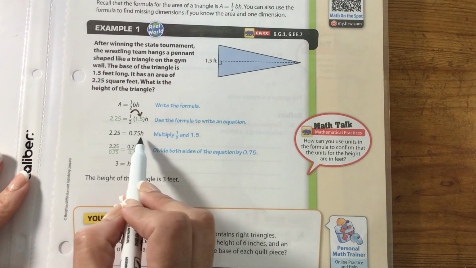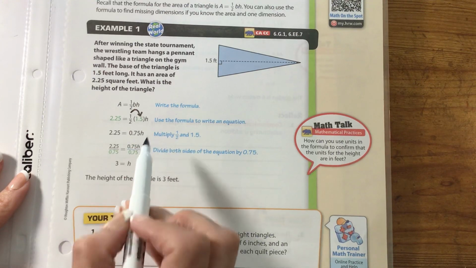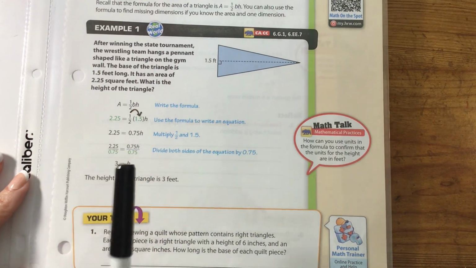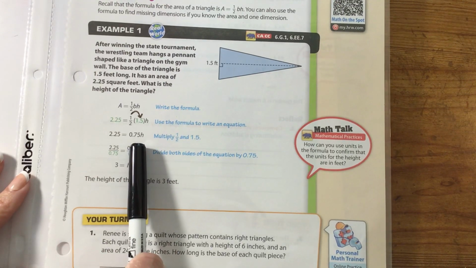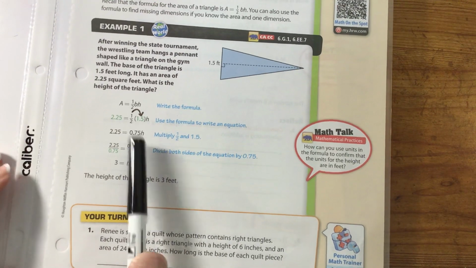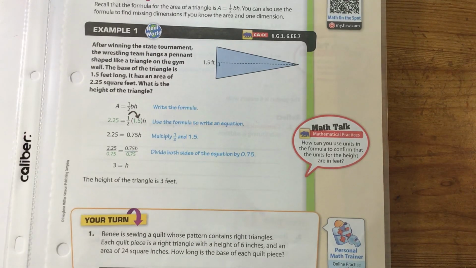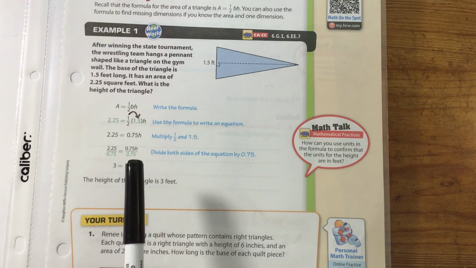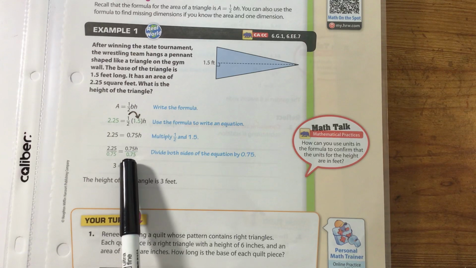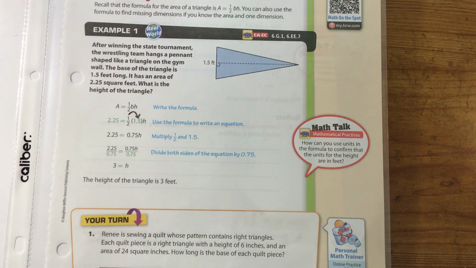Notice if I have a number right next to a letter, that is a multiplication problem right here. You want to do the inverse or the opposite operation so that you have H all by itself. Remember, we've done these problems, guys. You can do this. So if this is multiplication, I need to do the opposite. I need to divide by 0.75 in order to get the H all by itself.